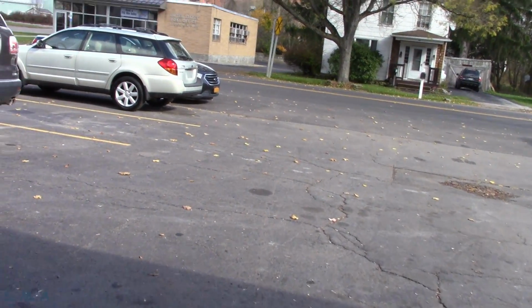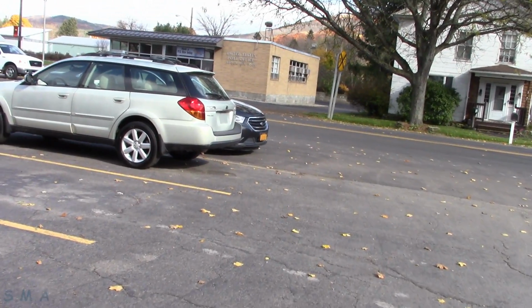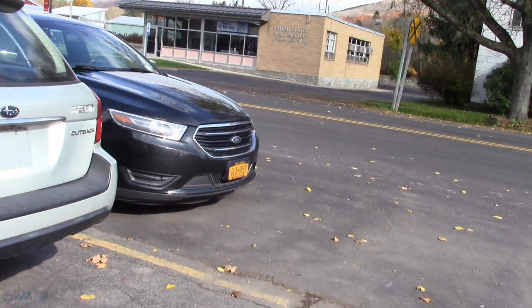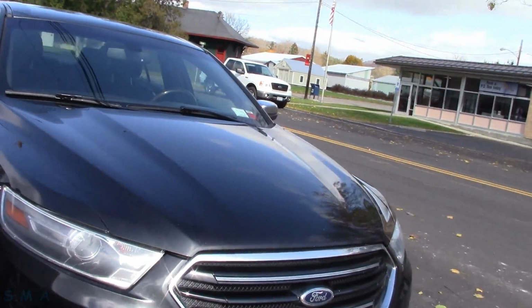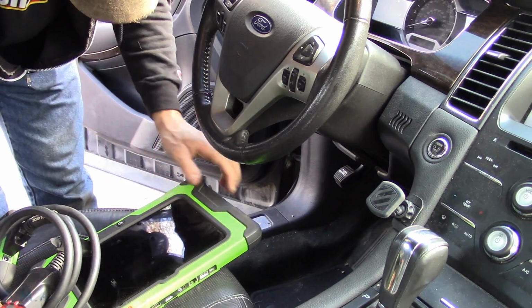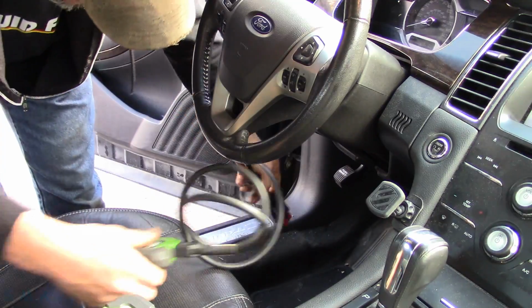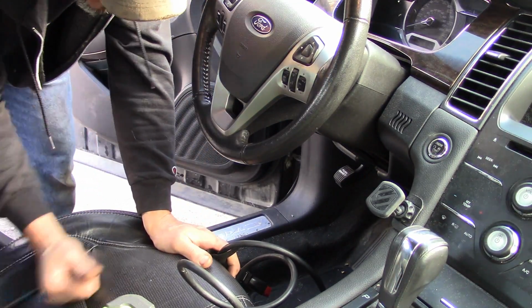Lovely day. Got us a Ford Taurus. Money lights on. Thought I'd turn that little guy on. Must be I didn't. 2014 Ford Taurus.